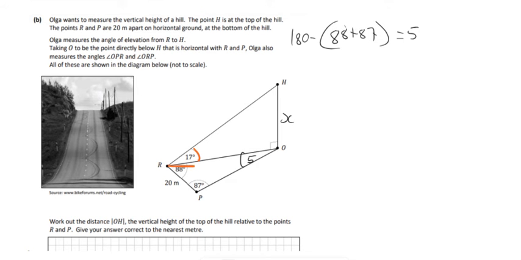I can work out this side here by using the sine rule. We'll call it y for the minute. So y over sine of the angle opposite, which is 87 here, has to be equal to any other angle inside the bottom triangle, so that would be 20 over sine of 5 degrees. That's just using the sine rule, so look it up if you're not sure about that.